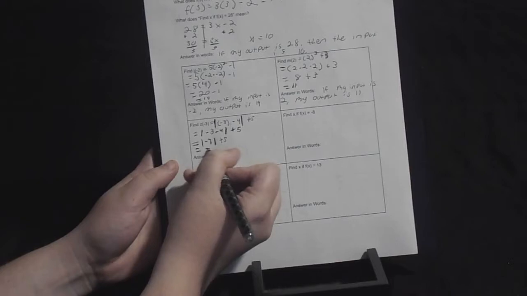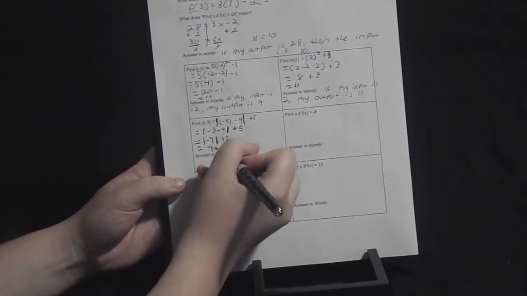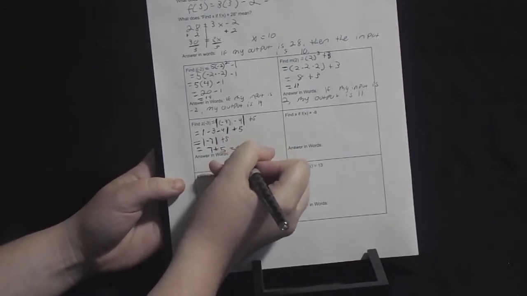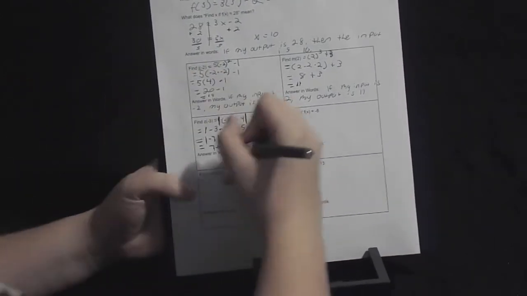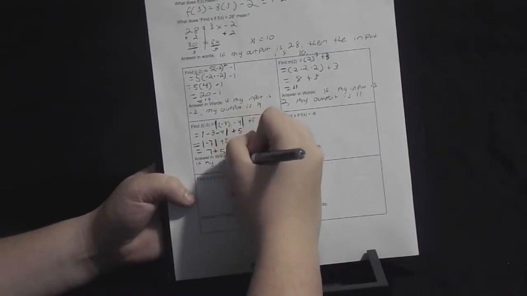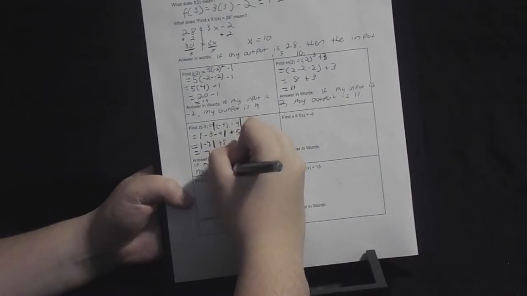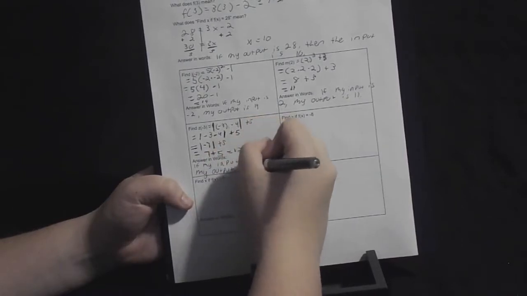So it just becomes 7, and now the absolute value can go away, because we did the absolute value. And once we've done it, it goes away. And then we add 5. And 7 plus 5 is 12. So the answer, in words, is: if my input is negative 3, my output is 12.